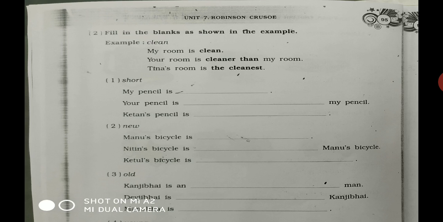I hope you have an idea where we put the positive form, where we put the comparative form, and where we put the superlative form in the answer. So in my pencil, only one noun is there, so the answer would be short. Your pencil and my pencil will be compared in the second sentence, so the answer will be in a comparative form. So the answer will be shorter than.